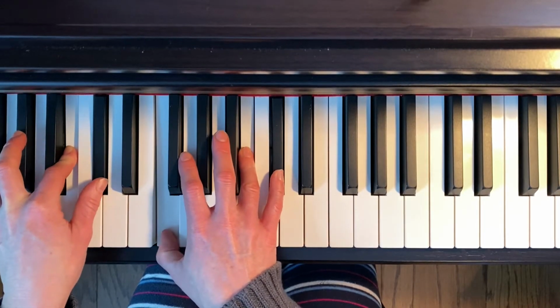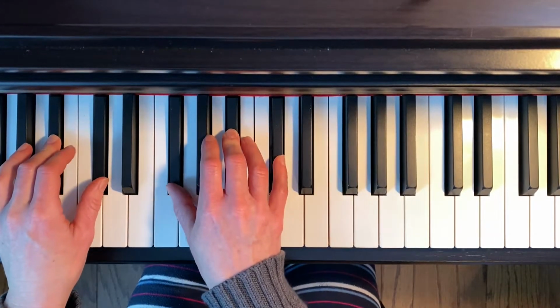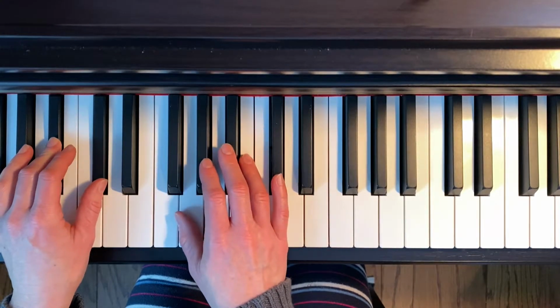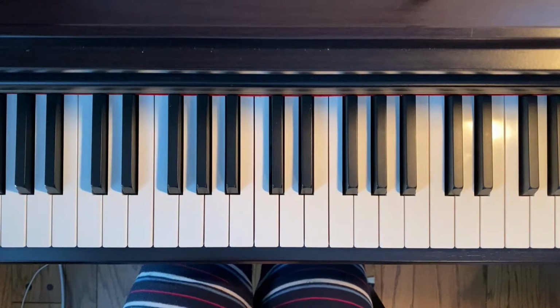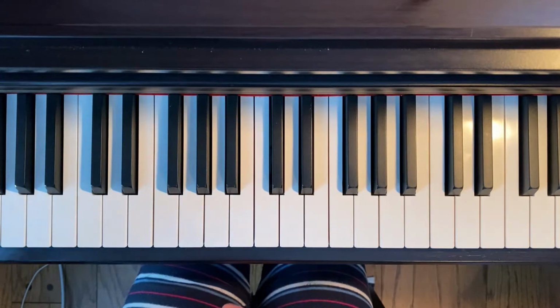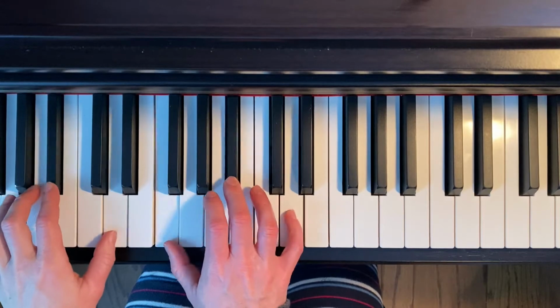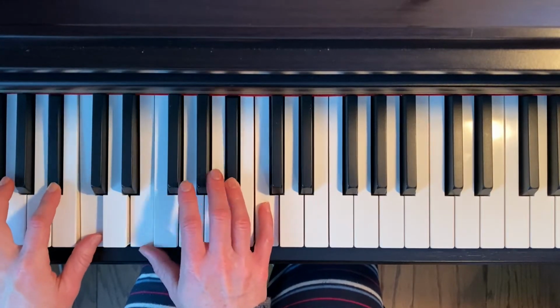So here's my E sharp. So 6. I feel like I'm missing one. Am I missing one? I might have to go back and look. Okay, anyways. And then we're going to put our F chord in there with the B flat. So here we are starting on our flats.